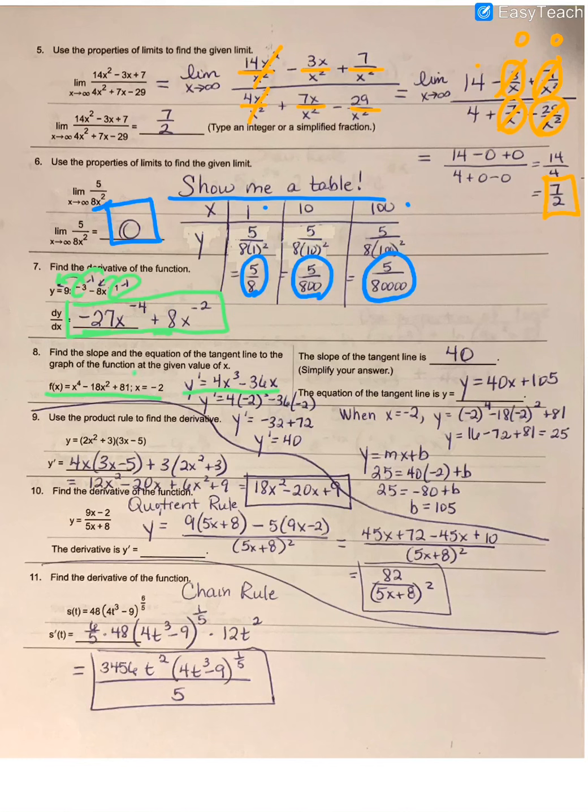Now, they did tell me that x is negative 2. I have to know that to find the actual slope at a specific point. So I'm going to plug that value into my derivative function and then just simplify it. And so in this case, I end up and I get a slope that would have a value of 40.